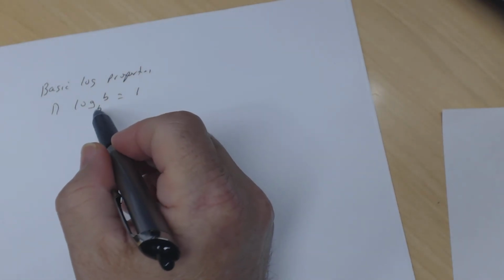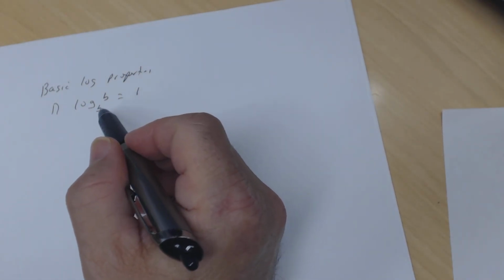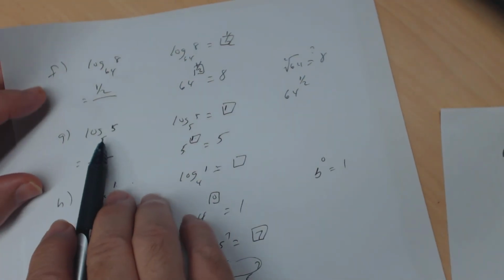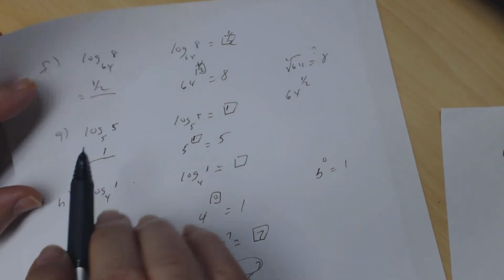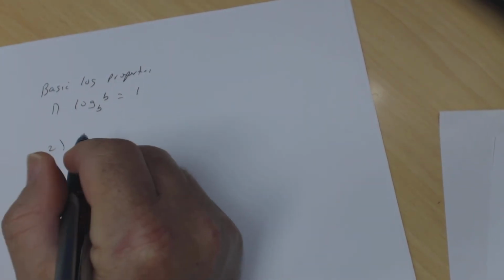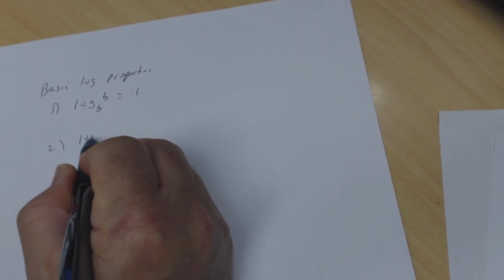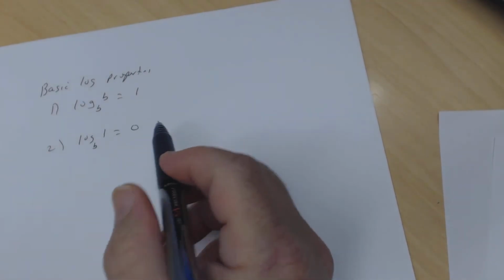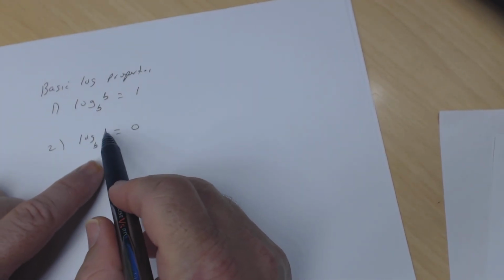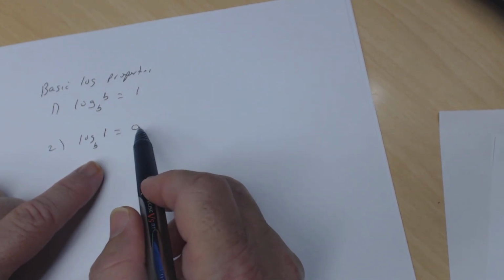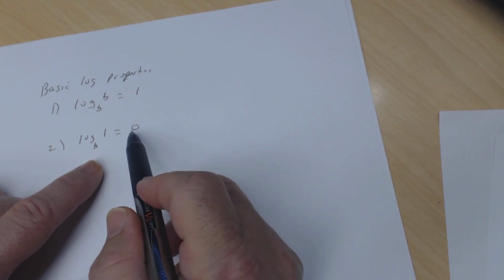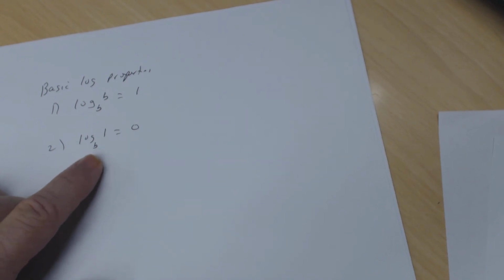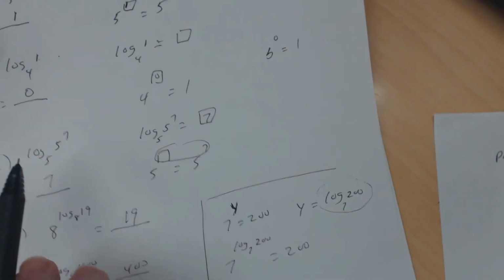It makes sense because b to the first power is b. And we used that here. So that's for that first property. 5 to the first power is 5. All right. Then the other property was this: the log of 1 base b equals 0. So whenever the argument is 1, this has to be a 0. So b to what power is always going to be a 1? Well, that's going to be 0, right? So we used that property.